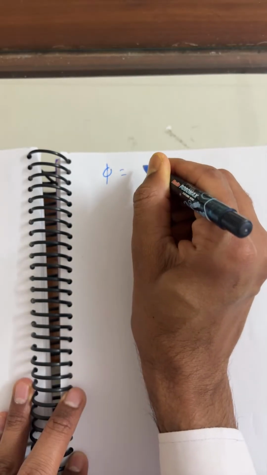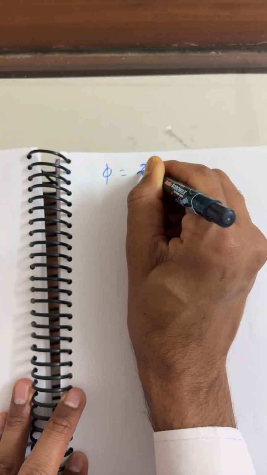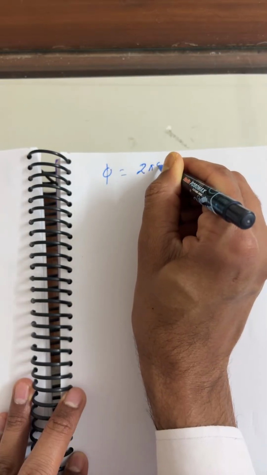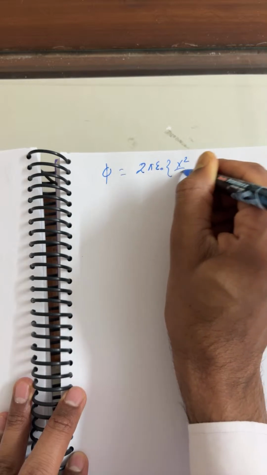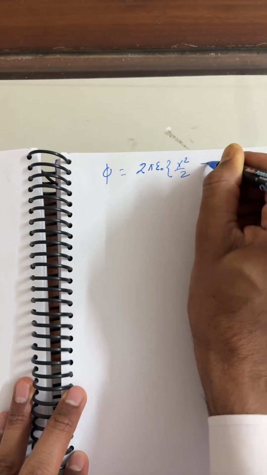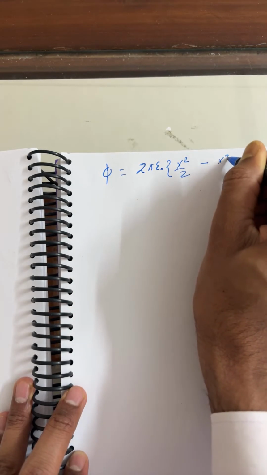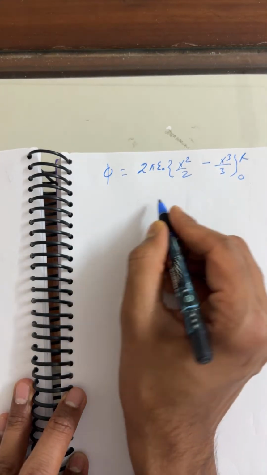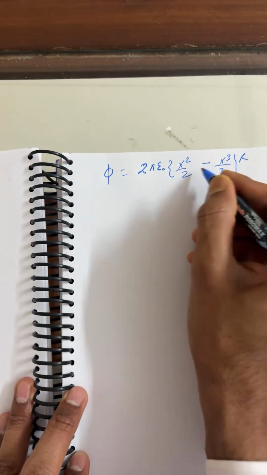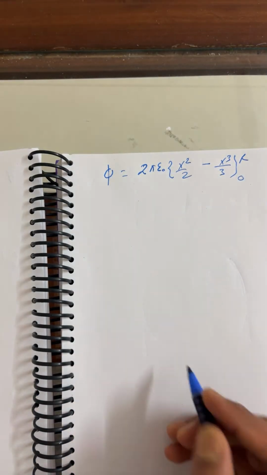I'm keeping 2 pi E naught out, with x square by 2 minus x cube by 3, from 0 to r. Just put the limit.